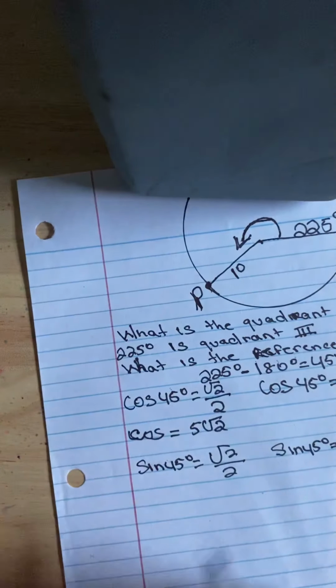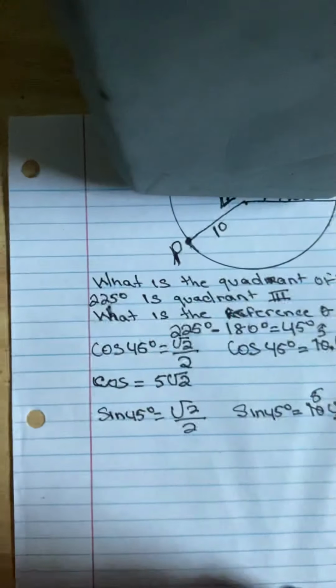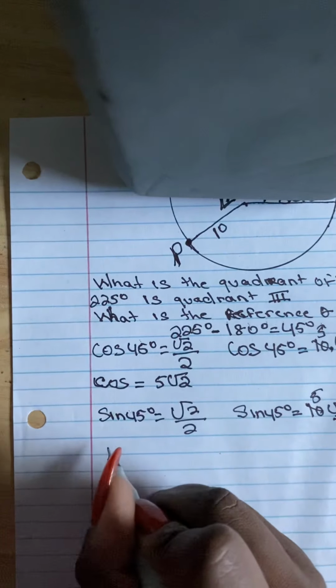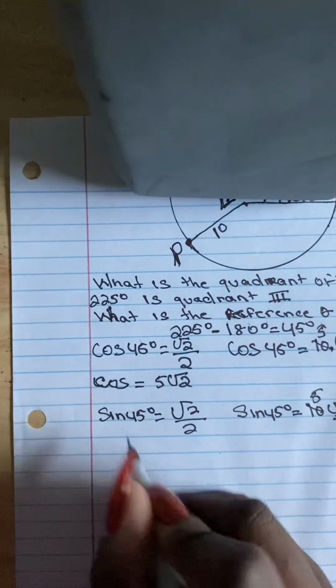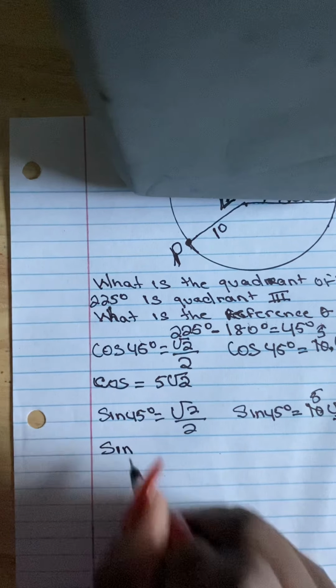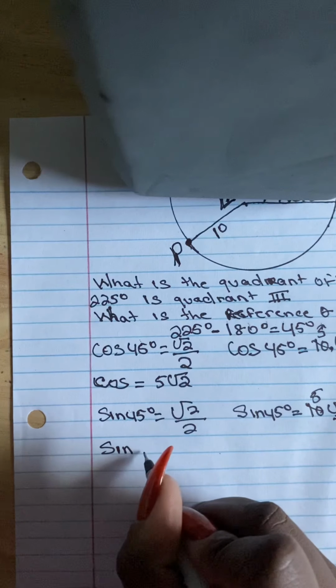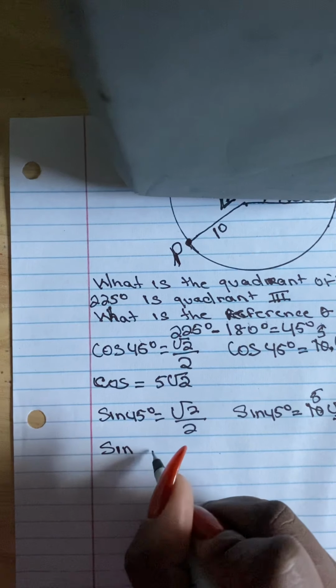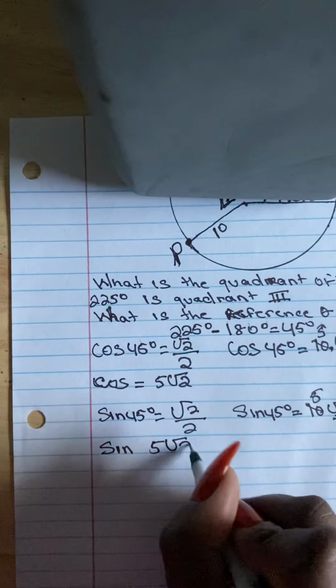So when we move this over here, we say the sine is going to be 5 square root of 2 over 2.